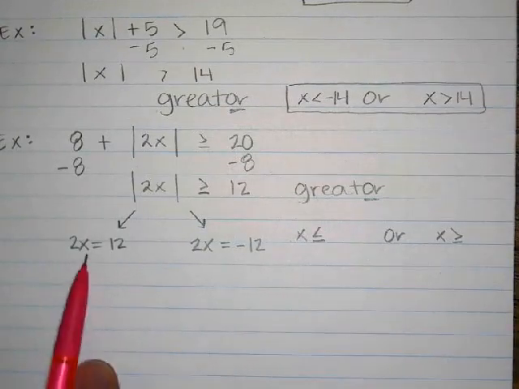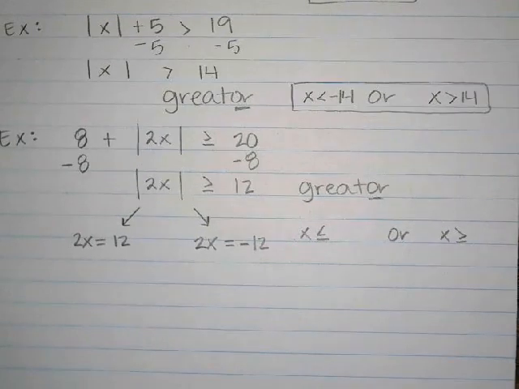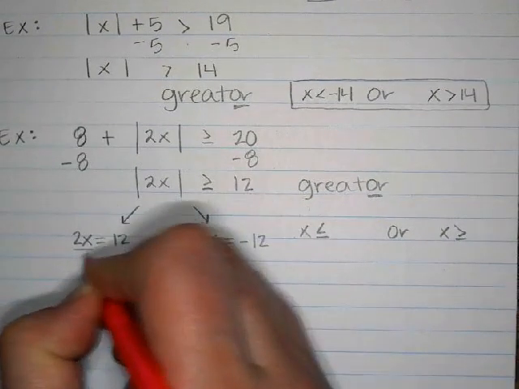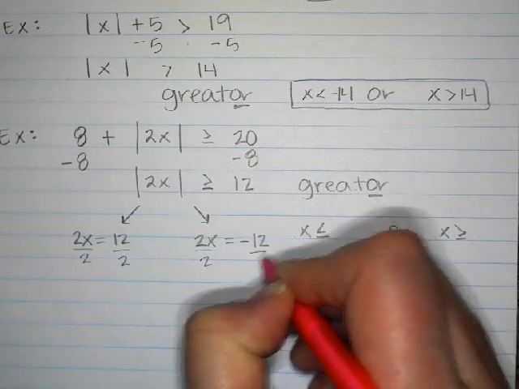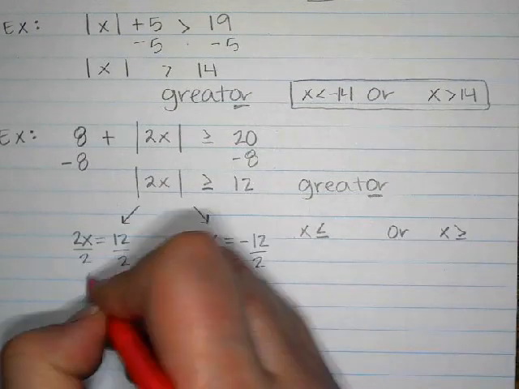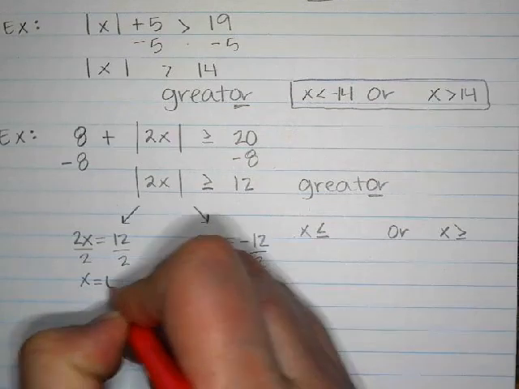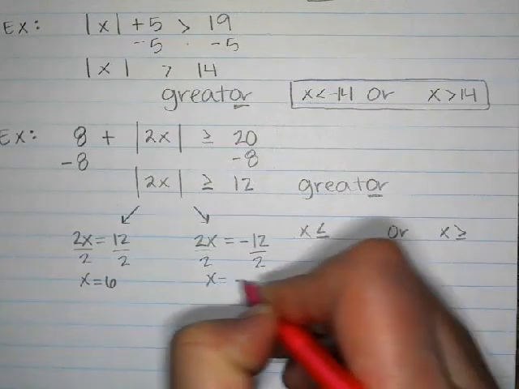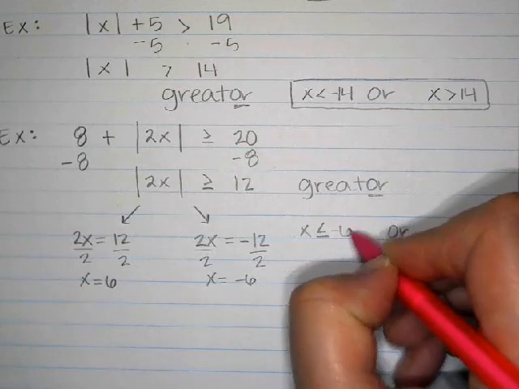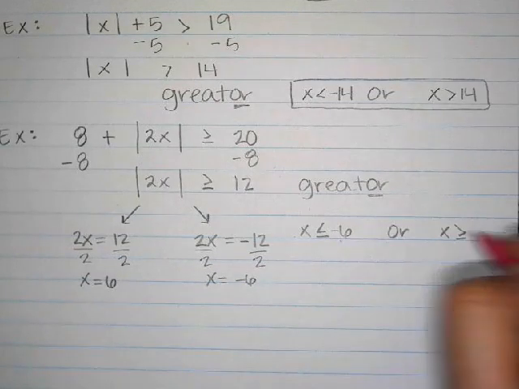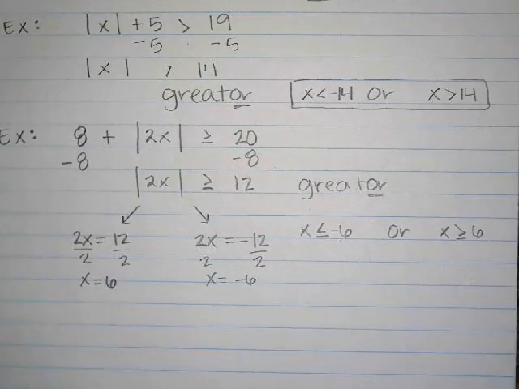So what should we do? Divide by 2. So this one works out pretty nicely. This one's negative 6 and 6. But the next one is going to be a little different. So x is less than negative 6. I always put the smaller number with this one. x is greater than 6 is going to go with that one.